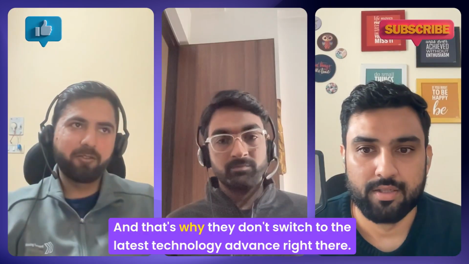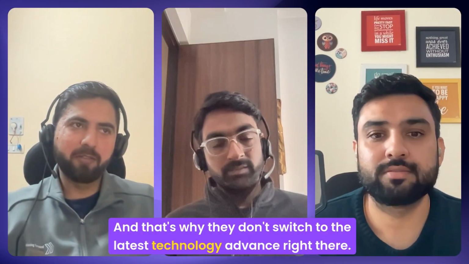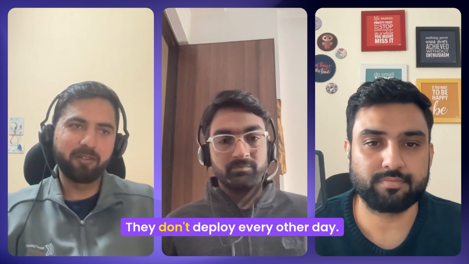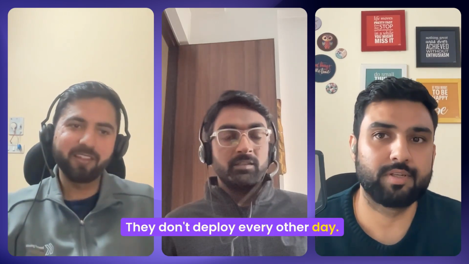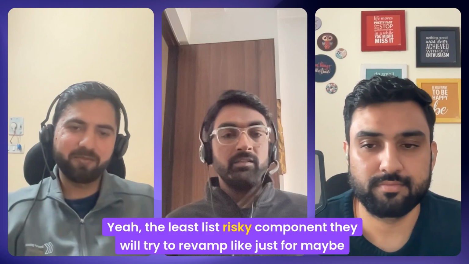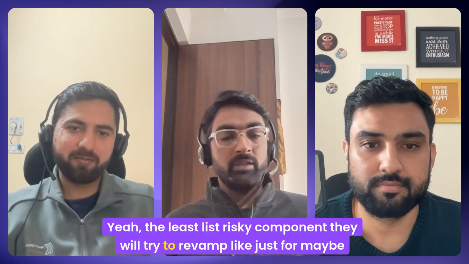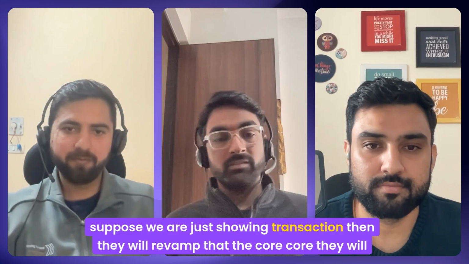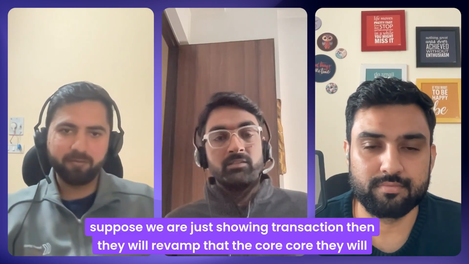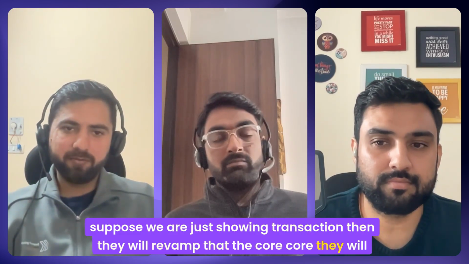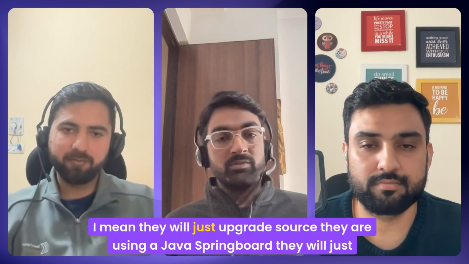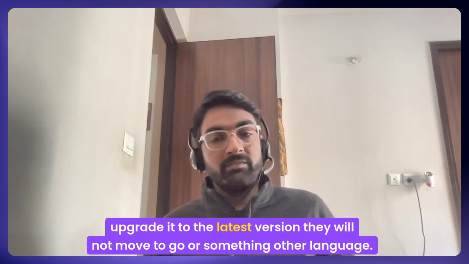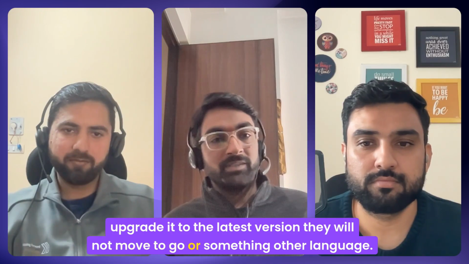And that's why they don't switch to the latest technology at once. They wait for it to get stable. They don't deploy every other day. The least risky component they will try to revamp. Suppose we are just doing transactions, then they will revamp that. The core they will just upgrade. So if they are using Java Spring Boot, they will just upgrade it to the latest version. They will not move to Go or some other language.